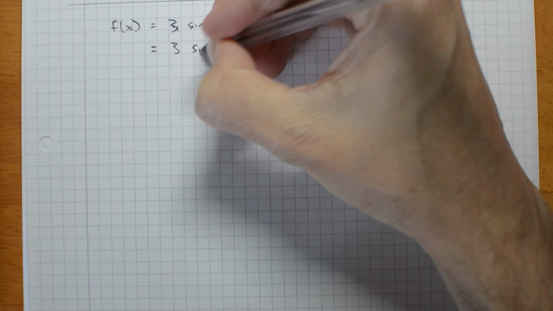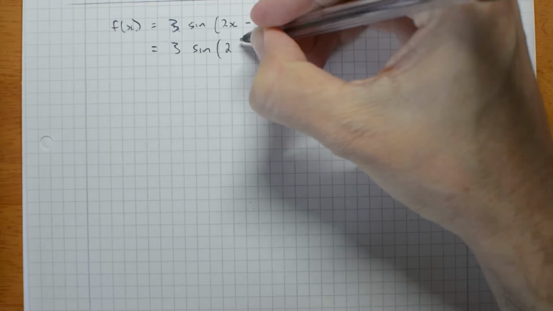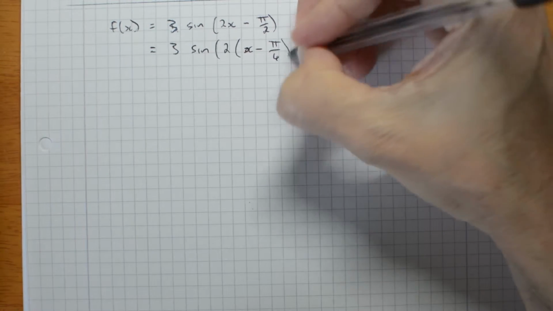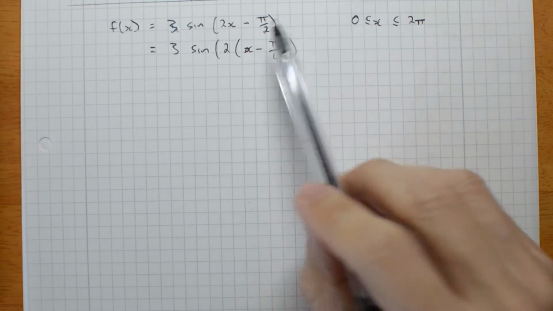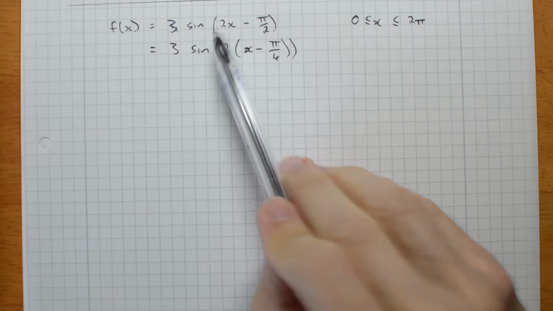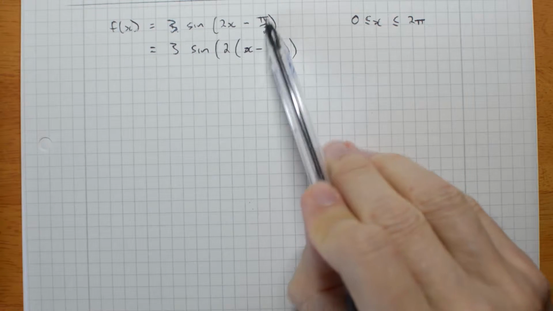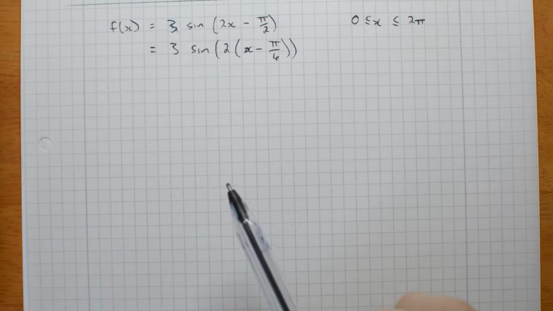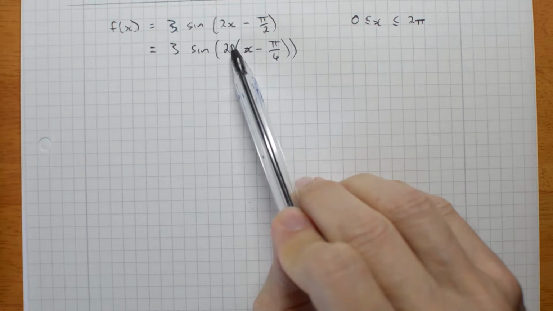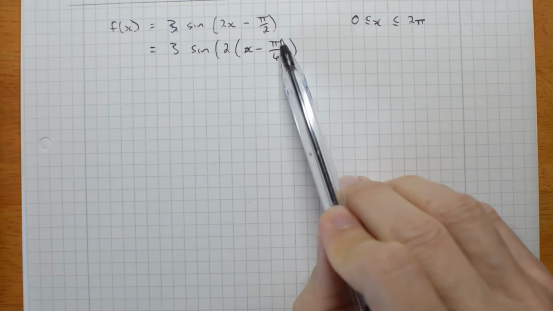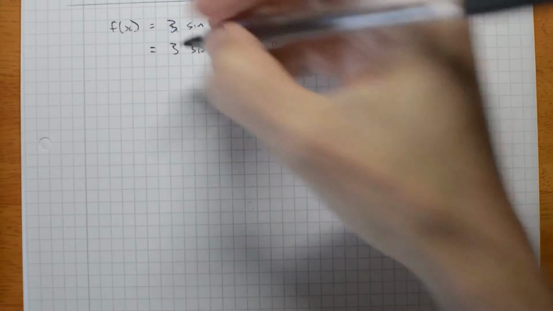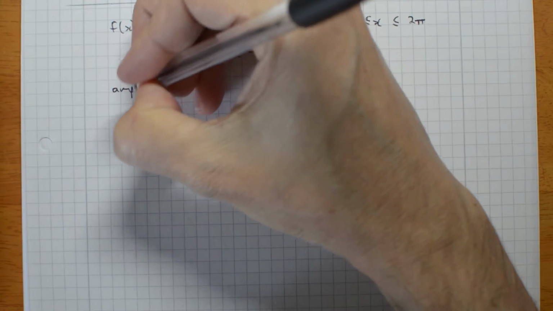It's 3 sine 2x minus pi on 4. How did I get 4? If I'm factorising 2, I'm effectively dividing each of these terms by 2, which gives me pi on 4. I need it in this form because then this is correct, and more importantly, the horizontal shift is easier to read off. So, what are the features of my graph?